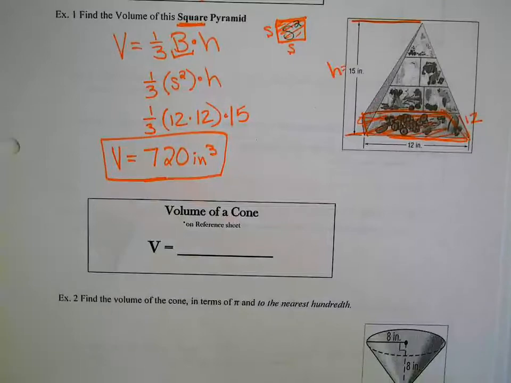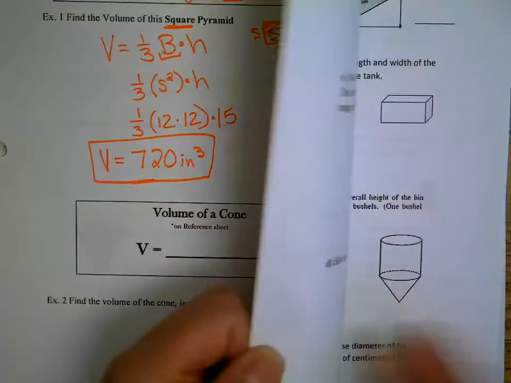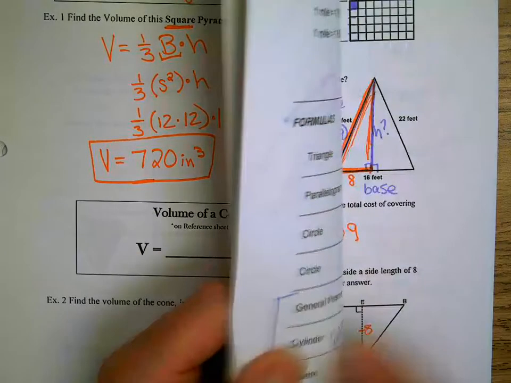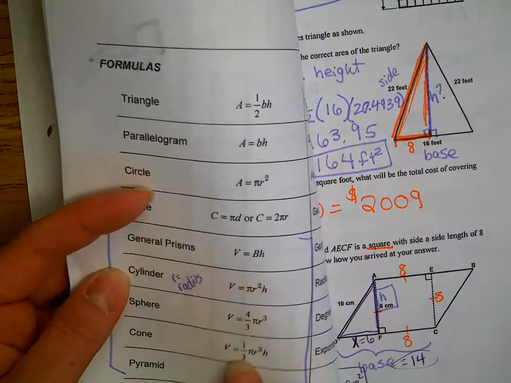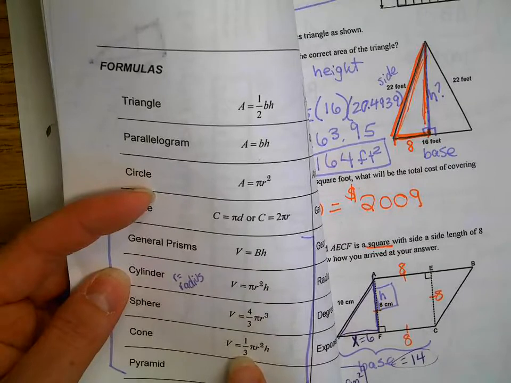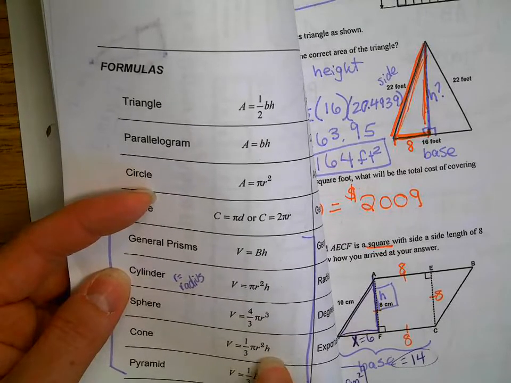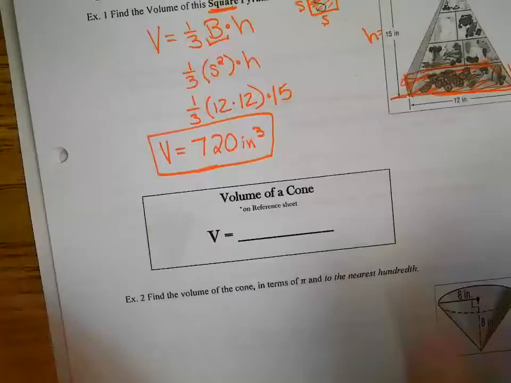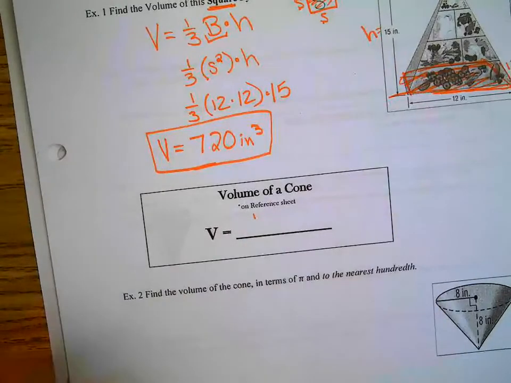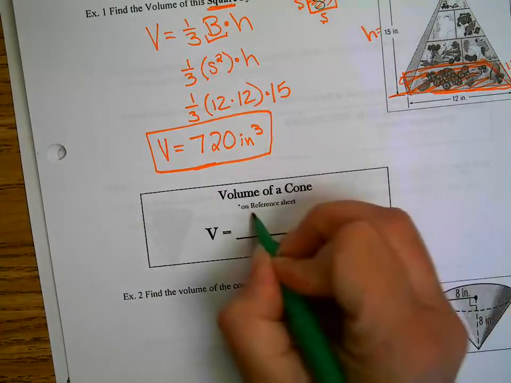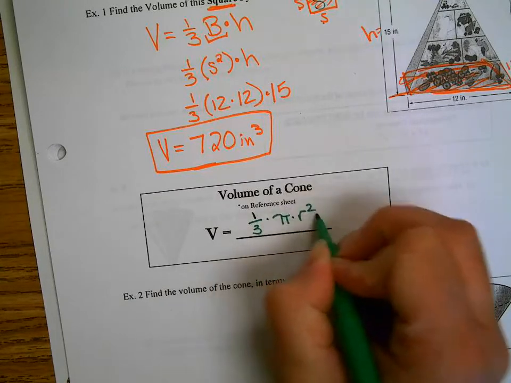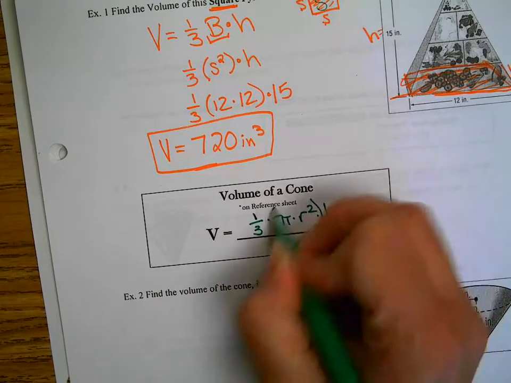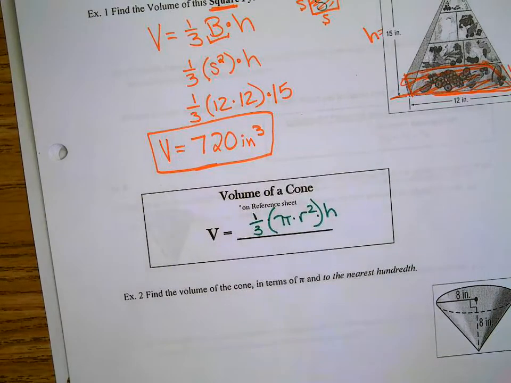Volume of a cone. Again, I'm going to go back to my reference sheet here. Volume of a cone is very similar to the cylinder we did at the end of last week. It's a third pi r squared h. So volume of a cone, switch colors here, is a third times pi times r squared times h. Now I'm just going to put parentheses around that pi r squared. That's the area of this circle.